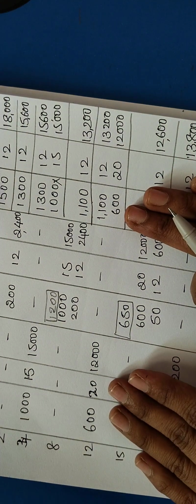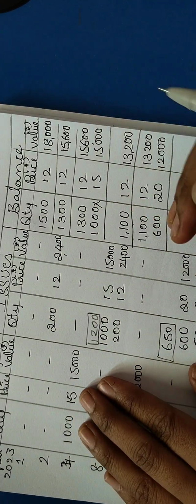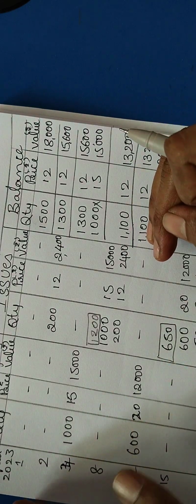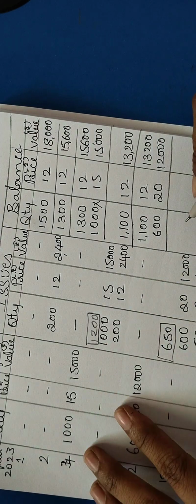Okay, understood? The method is very simple. Just opposite of the FIFO method. Under FIFO, we are issuing on a first come, first served basis. Here, whatever comes in last, we are issuing first.